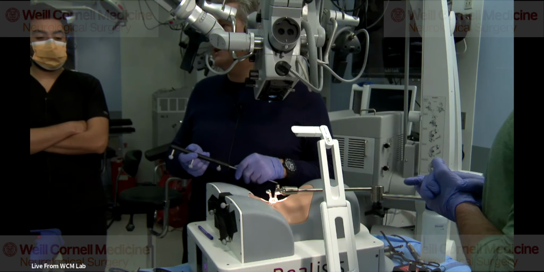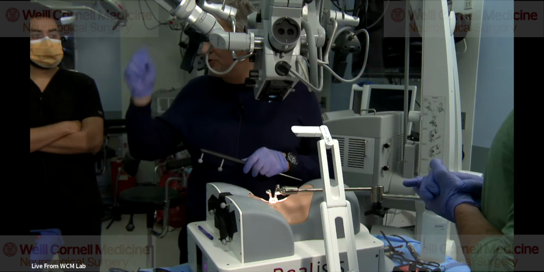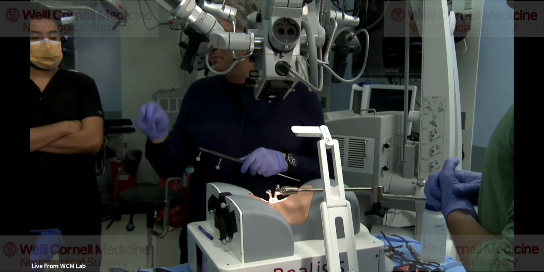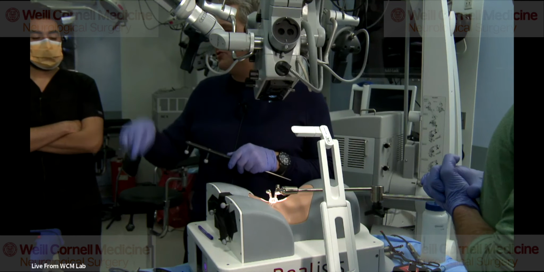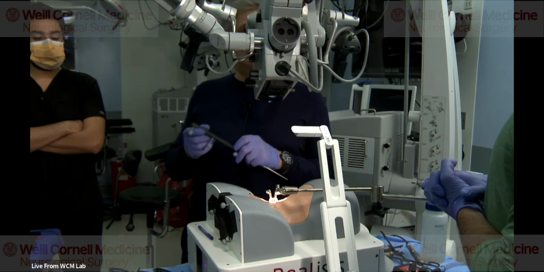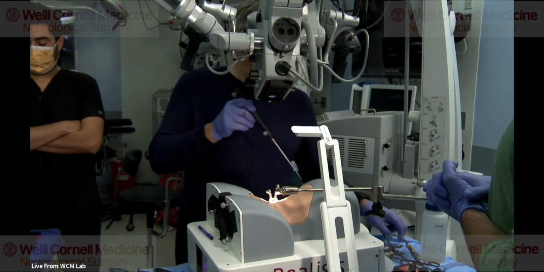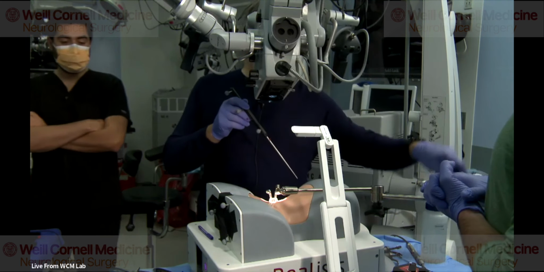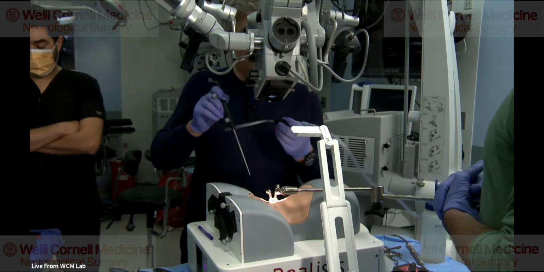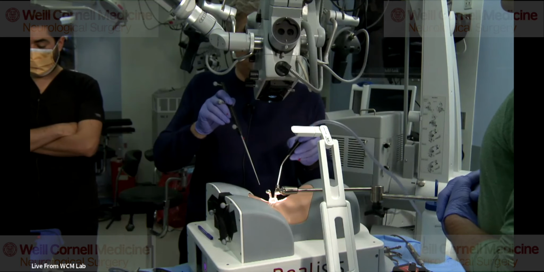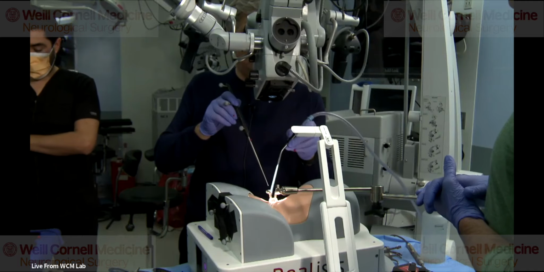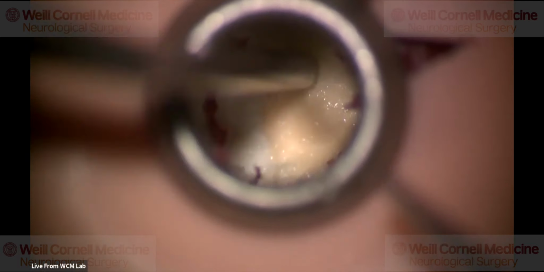Then you can see the whole trajectory through the muscle under the microscope down to the bone, and then you drop your first dilator under direct visualization. That's my main advice for bleeding control. And then also at the end, when you take it out, you do the same thing. You bipolar on your way out.